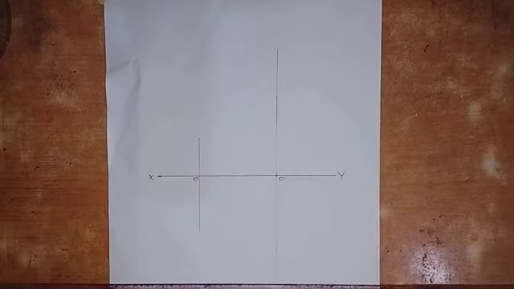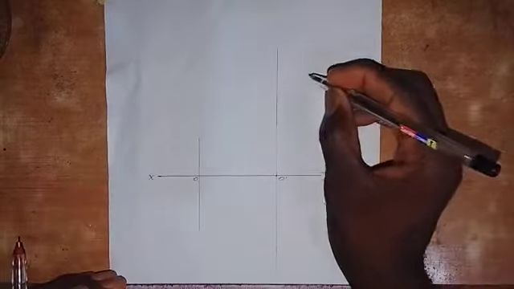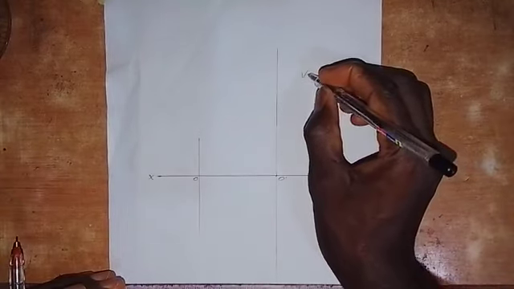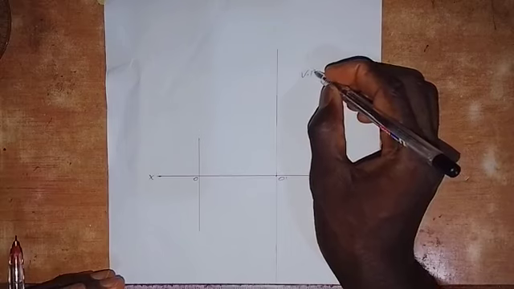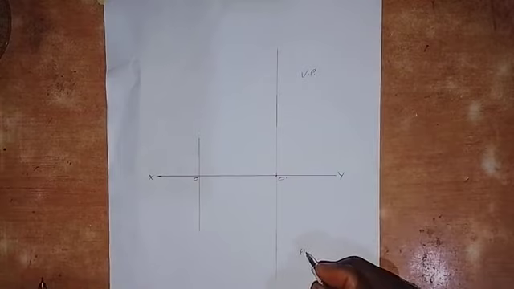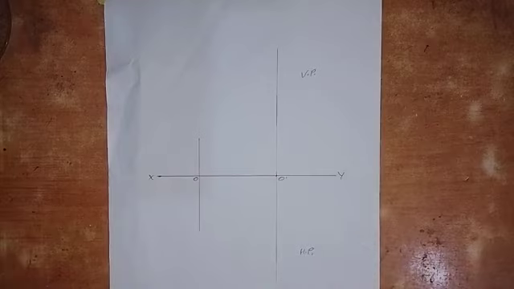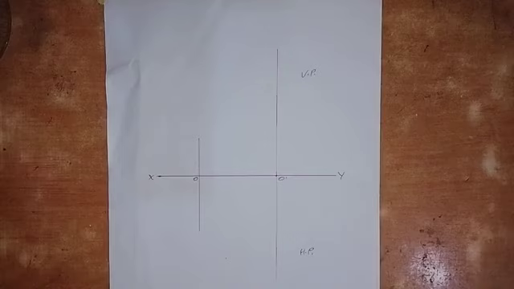Now the next thing that we are going to do, as the question says, is that the end P of the line is 20 millimeters above the HP. So that distance above the HP, we are going to take it up here. But before that, let me indicate the planes. This is the vertical plane, VP, while this is the horizontal plane, HP. Let's take note of that. And these views, as I said in the first video, are being made in first angle orthographic projection.